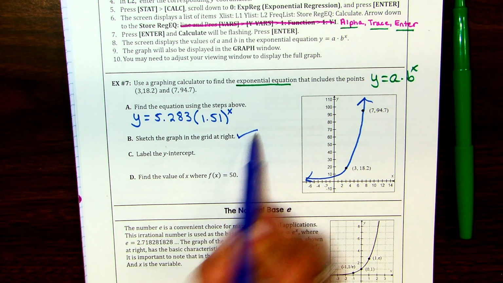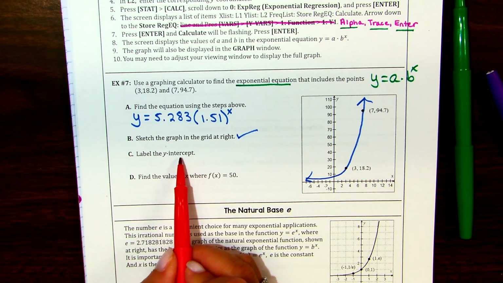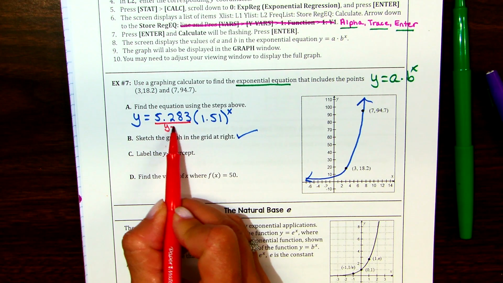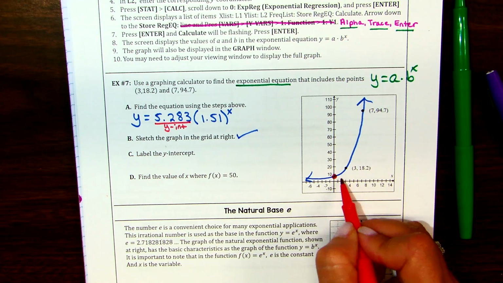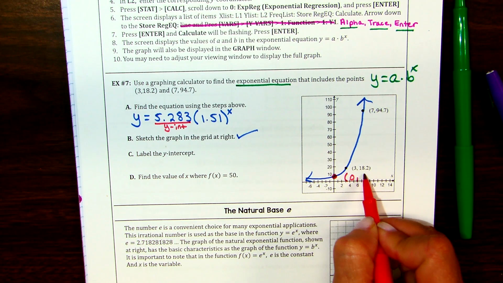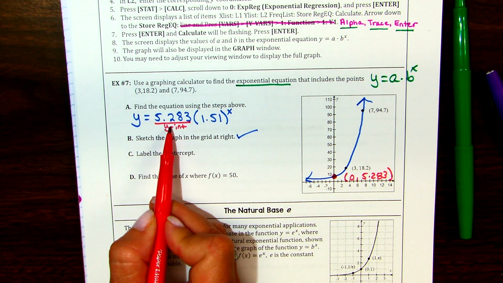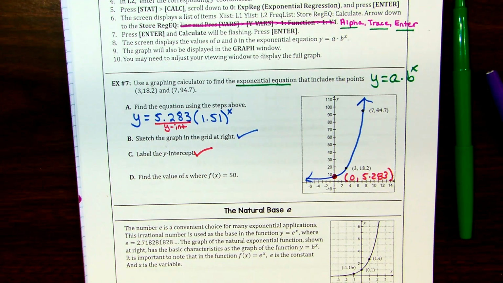Okay, we did that. It says to label the y-intercept. Don't forget what you already know. This is your y-intercept. A is your y-intercept. So it's approximately right there at 0, 5.283. That number right there. So far, so good?